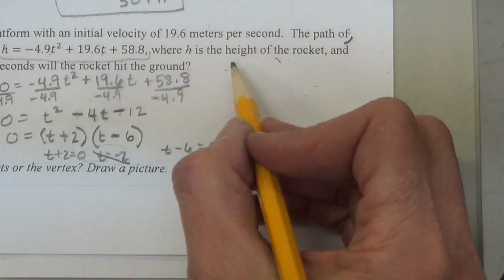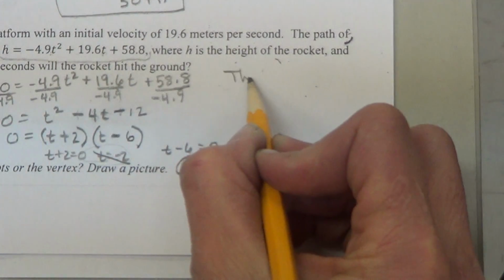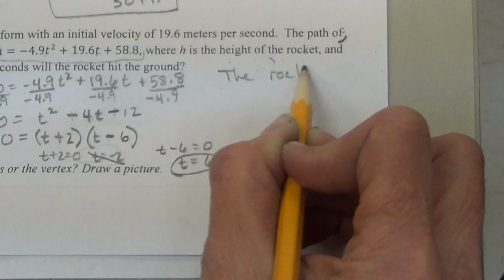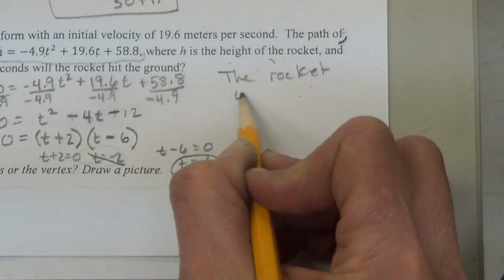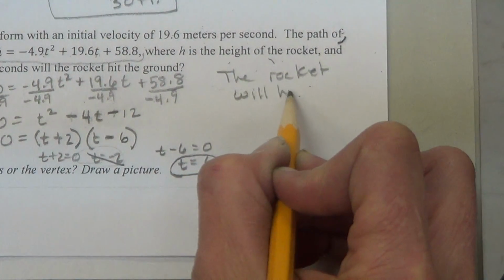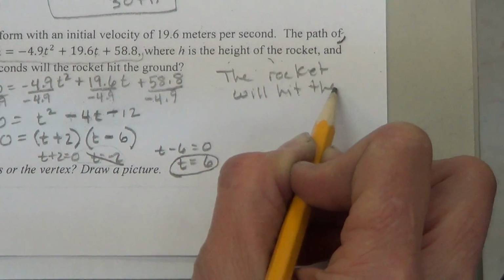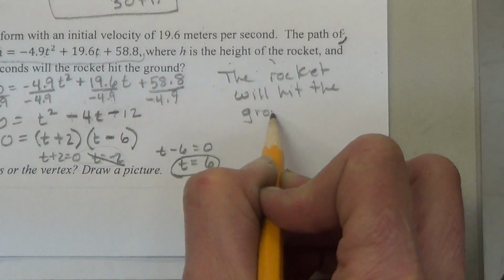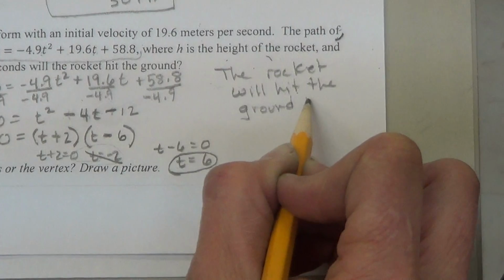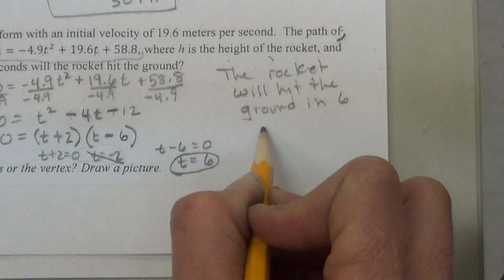after how many seconds will the rocket hit the ground? The rocket will hit the ground in 6 seconds.